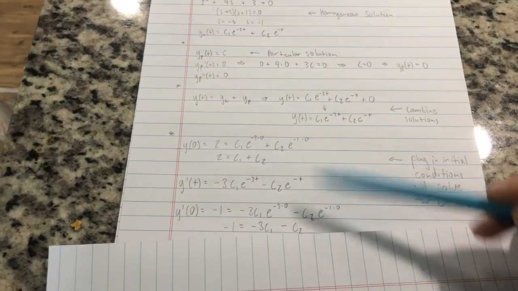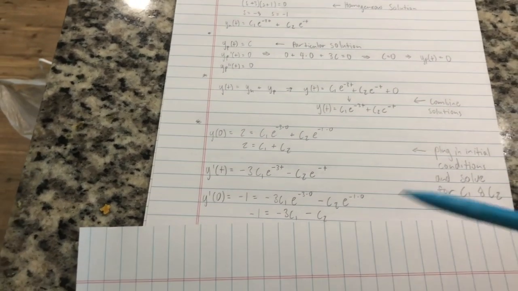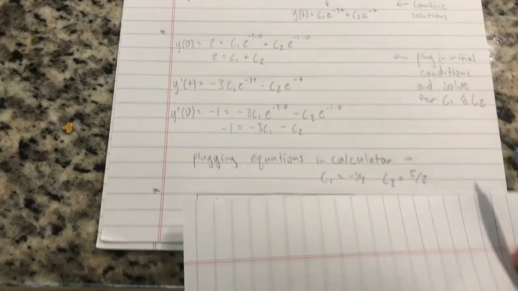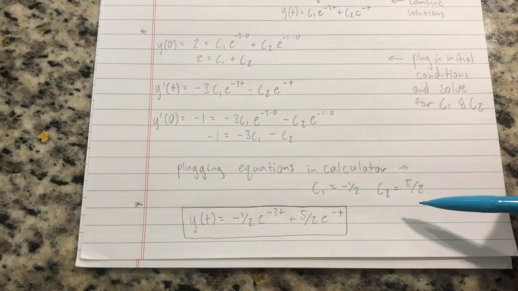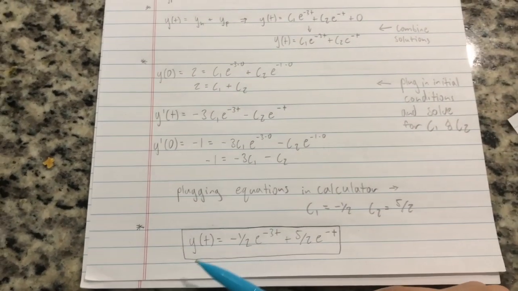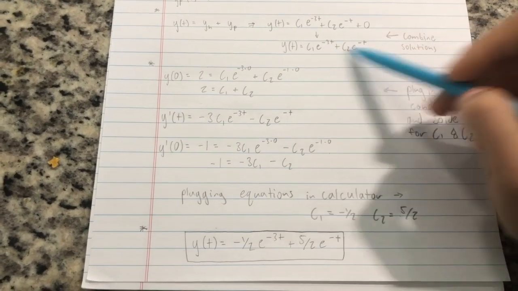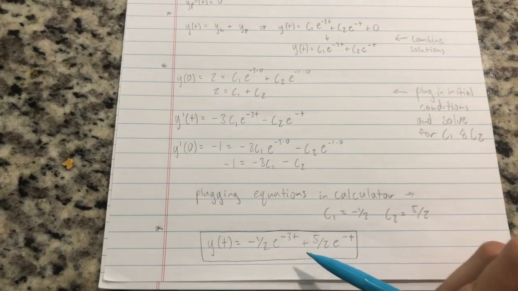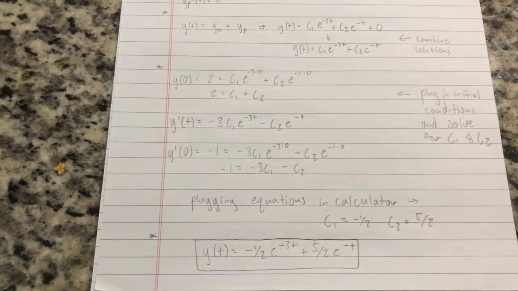Now, generally, you'll want to plug these into the calculator because they'll be much more difficult to solve. But in this case, you could have definitely done it by hand. And in that case, you end up with c1 equals -1/2 and c2 equals 5/2. So plugging this back into the general solution right here, you just get y of t equals -1/2 e to the -3t plus 5/2 e to the -t. And this is your final answer.